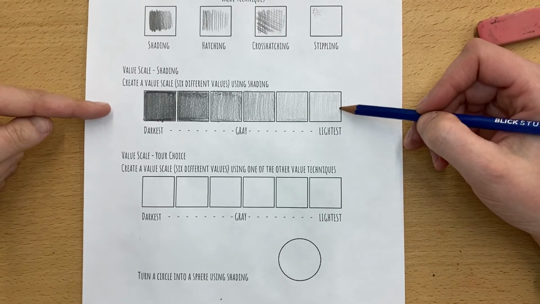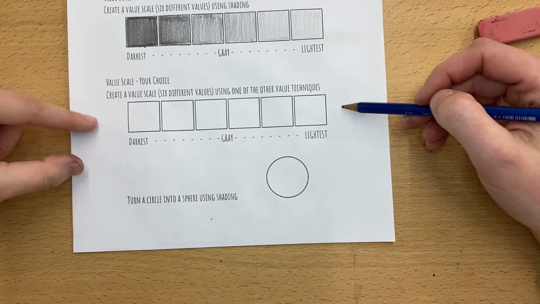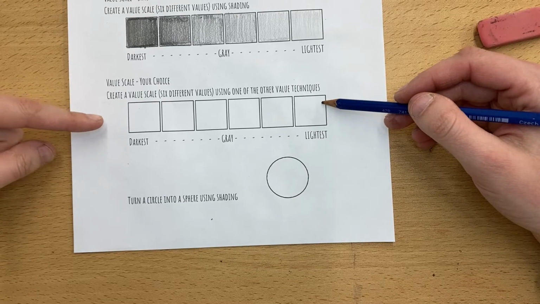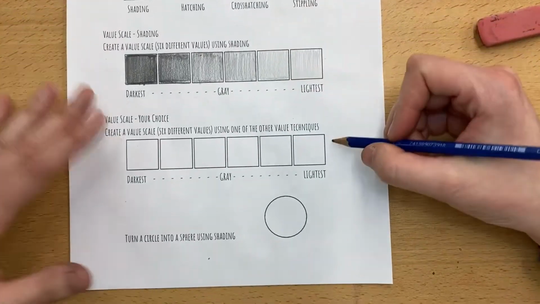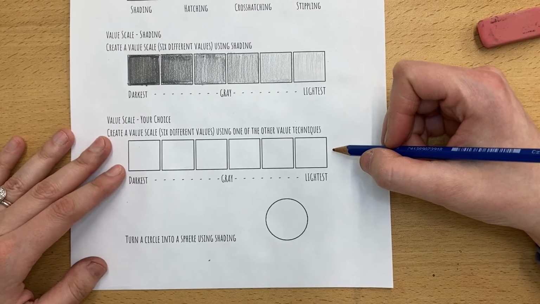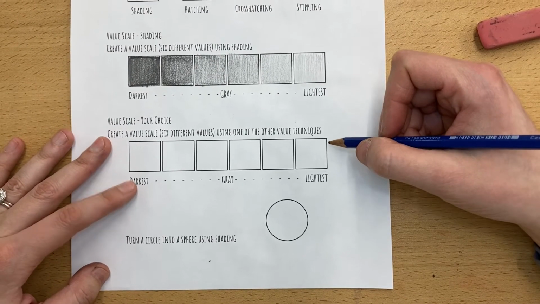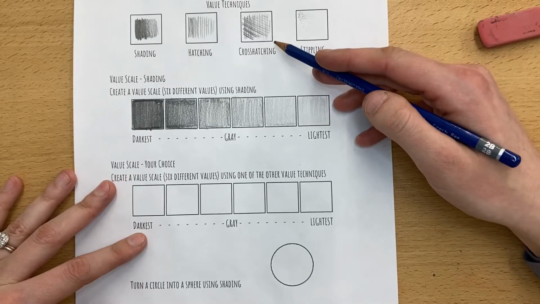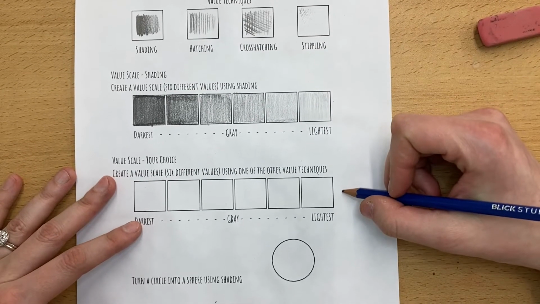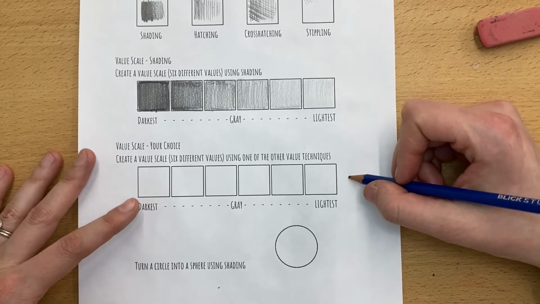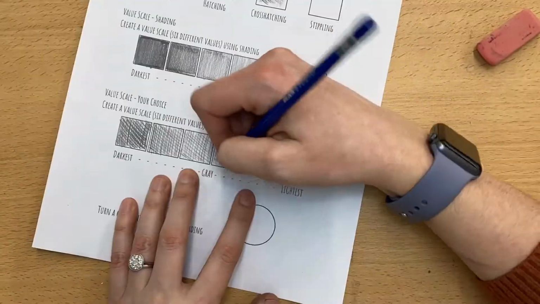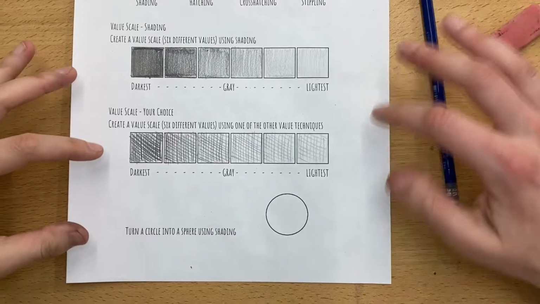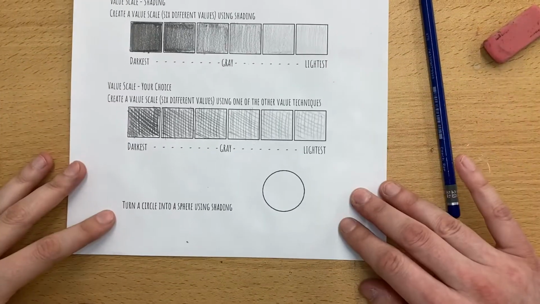So once you practice with shading, you are going to go to the second value scale and you are going to choose either hatching, cross-hatching, or stippling in order to create a second value scale. So I'm going to go ahead and use cross-hatching, but you can pick any of these other three in order to create a second value scale for practice.